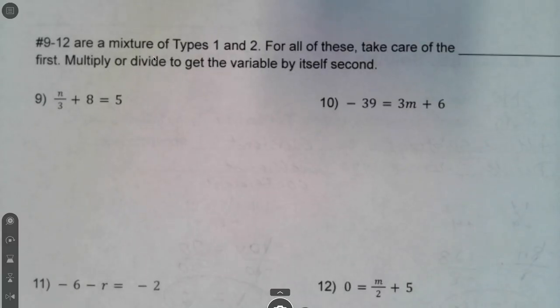Okay, now it's nice when we're learning to be able to know what type is what, but the truth is, most of the time, you'll just be told, solve it. And you won't know what type it is, you'll have to recognize that on your own. So on the back here, I have mixed up the two types.